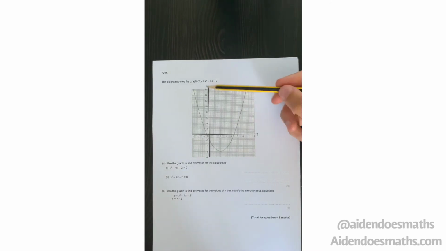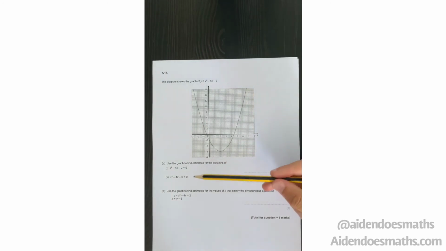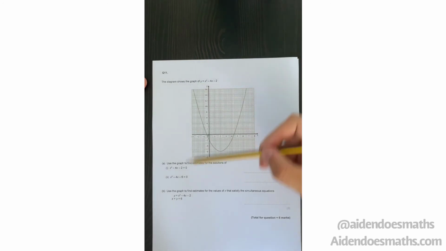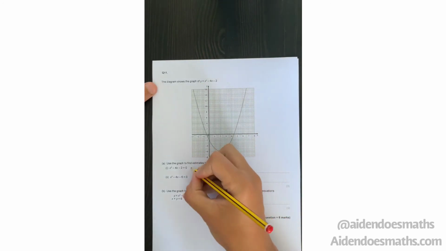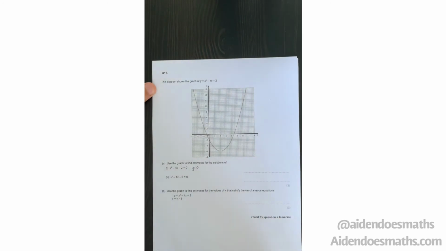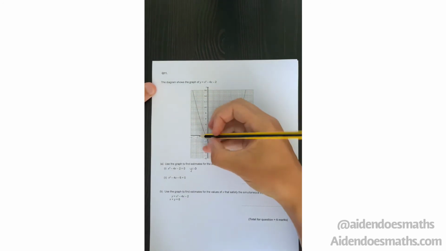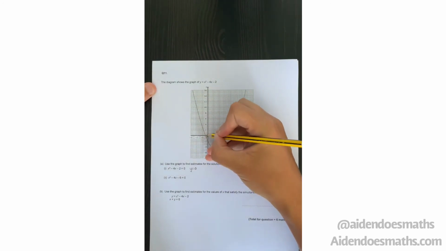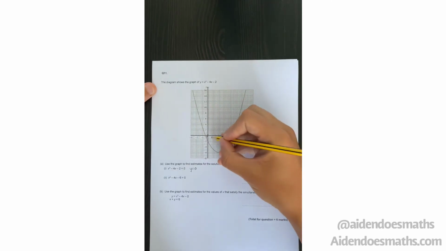So this line, we're told, is y equals x squared minus 4x minus 2. And we need to find solutions when x squared minus 4x minus 2 equals 0. So the only thing that's changed is instead of y, we've got 0. So where does y equal 0 on this graph? Here's our y-axis. Okay. y equals 0 is here.